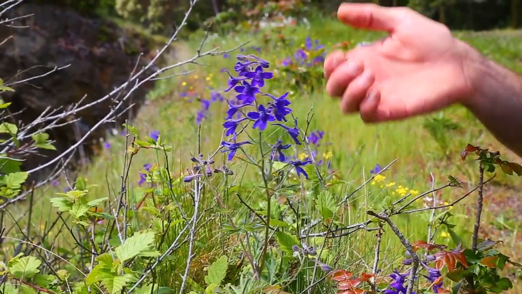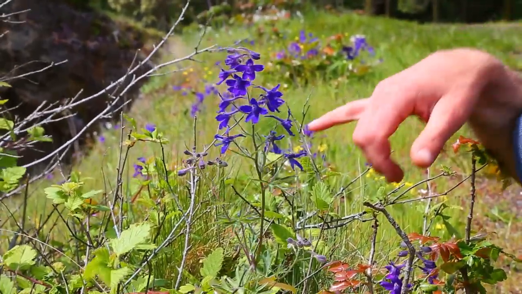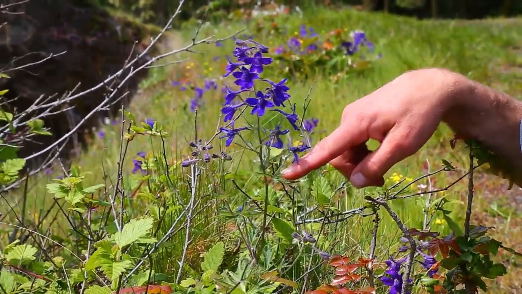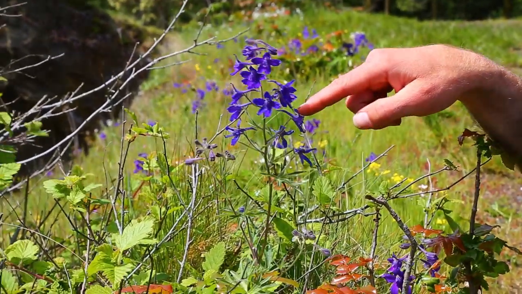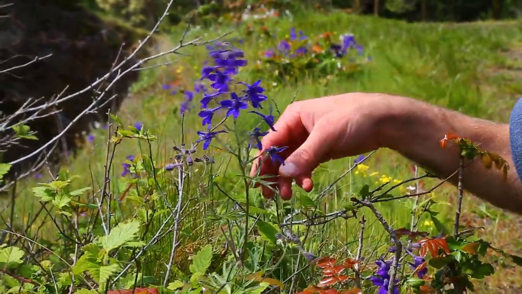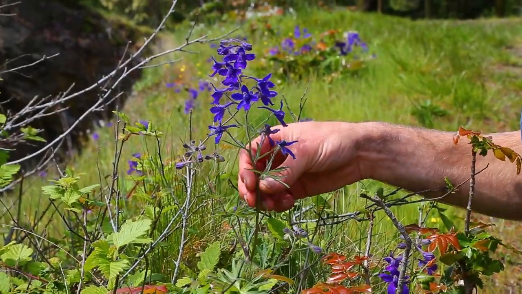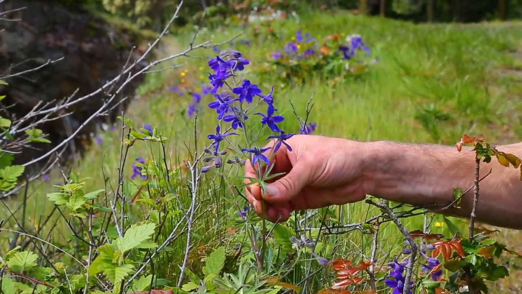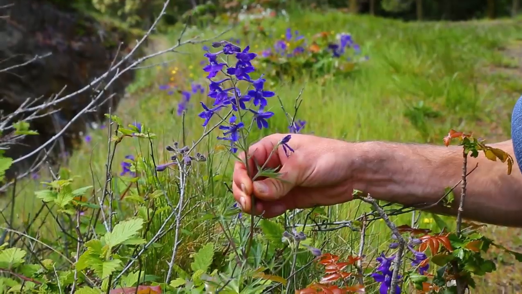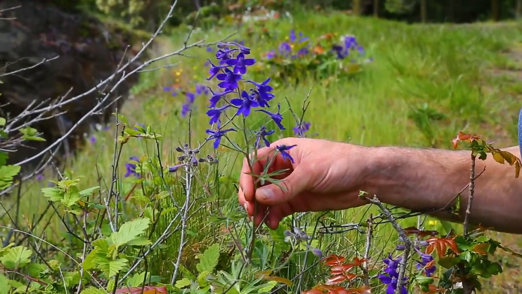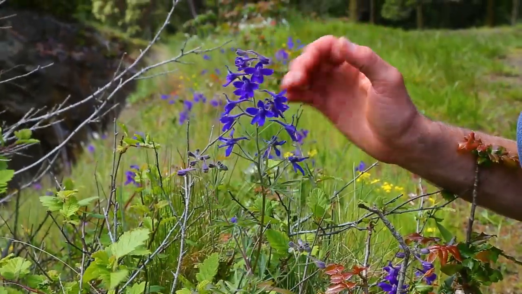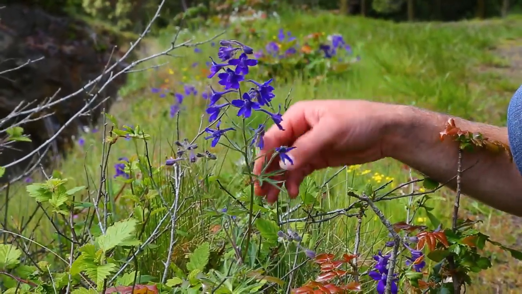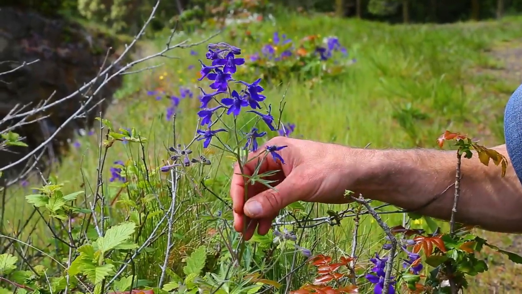Beside me here is delphinium, and this plant is in the buttercup family. You can see that the leaves look a little bit like buttercup leaves, and it has a flower that only has one line of symmetry, so it's an irregular shape. Very beautiful, but it's a poisonous plant. And if you're interested in medicinal plants, a lot of our most poisonous plants are also the most highly valued for plant medicines.